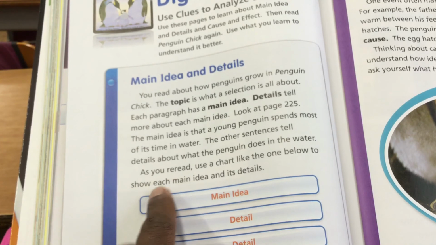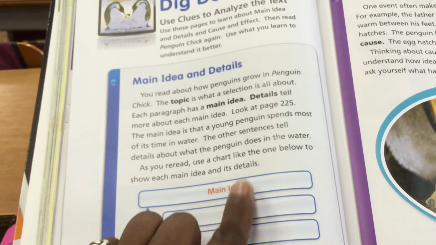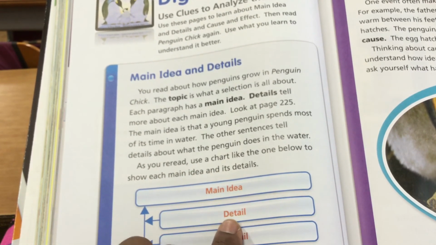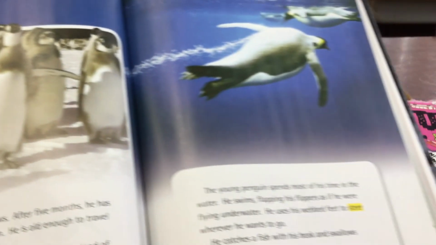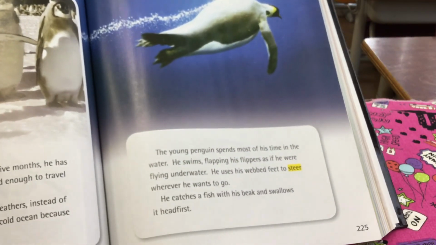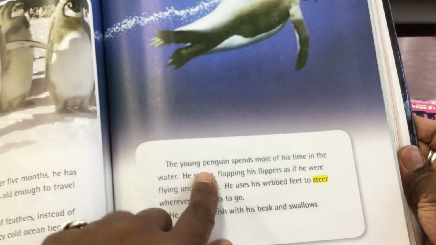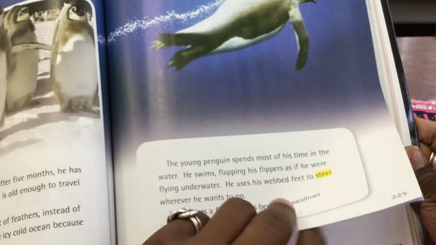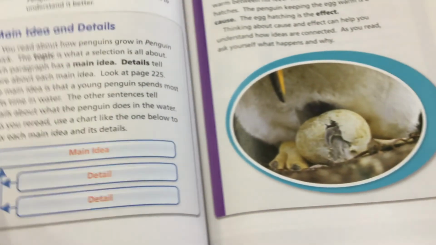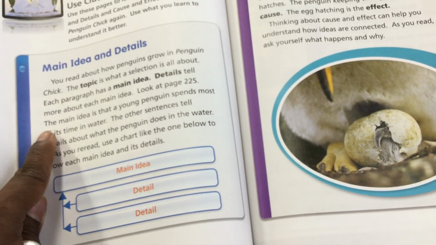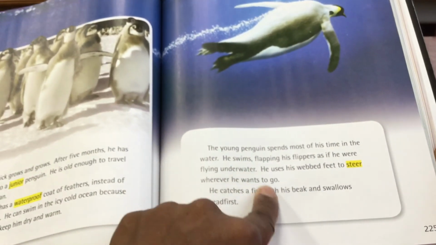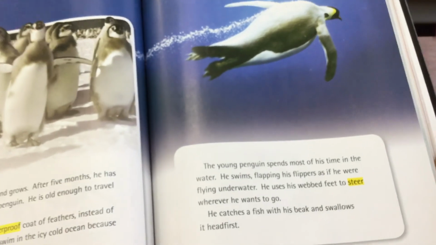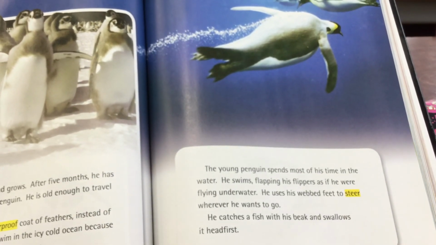Remember, as you reread, use a chart like the one below to show each main idea and its details. So there's page 225. The young penguin spends most of his time in the water. So remember, that was the main idea. All of the other sentences that follow are the details. They help us to understand the main idea better.